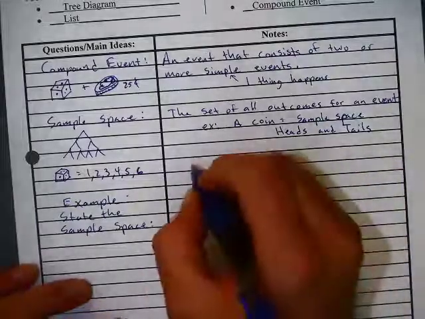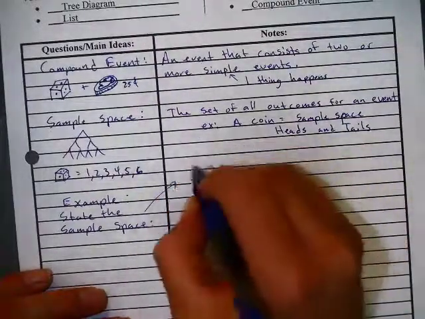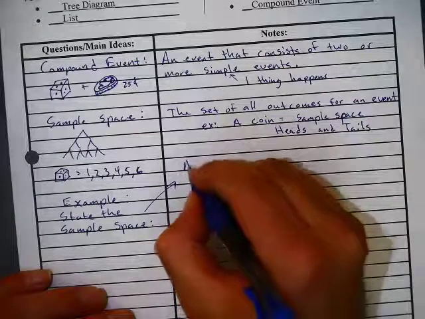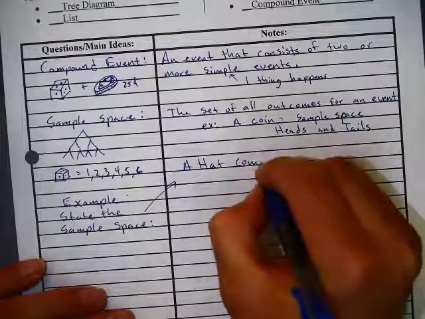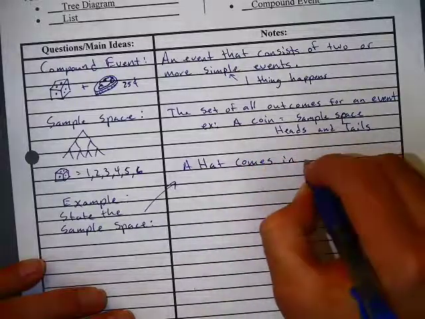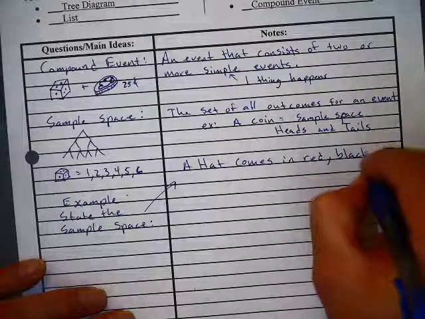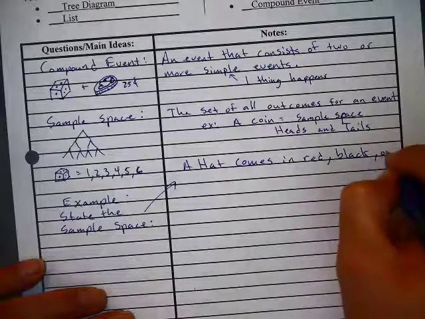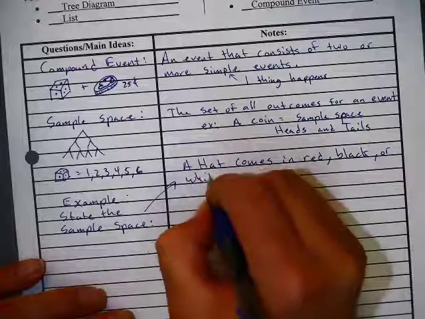Let's get a good one here. A hat comes in red, black, or what's a good color for a hat? White? Sure. All right. White.